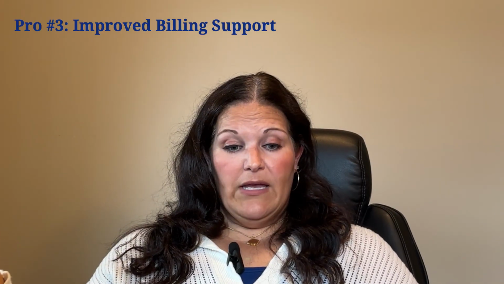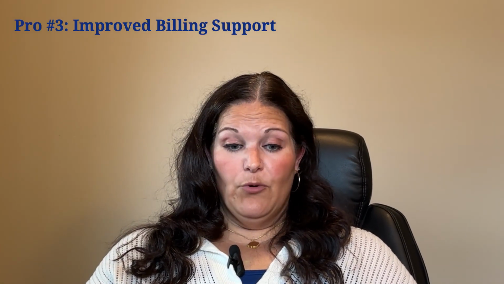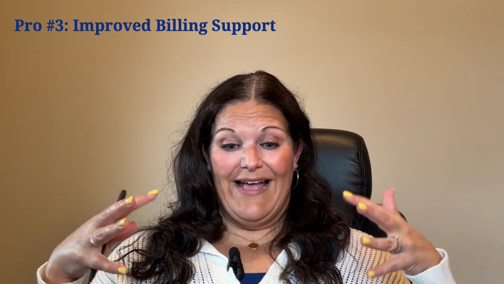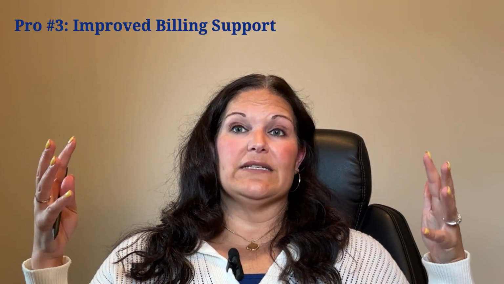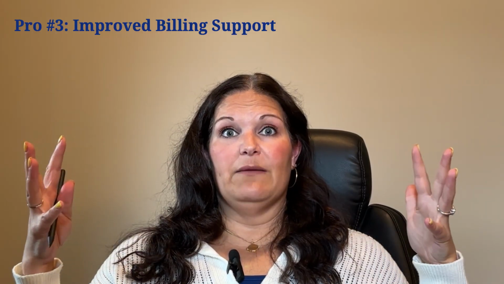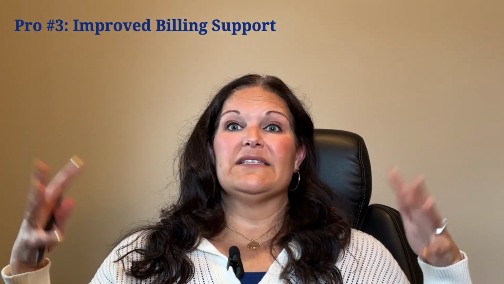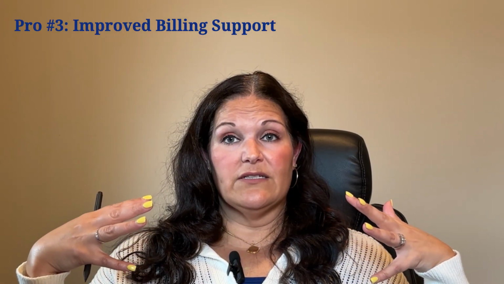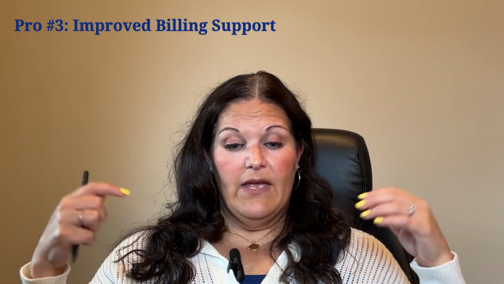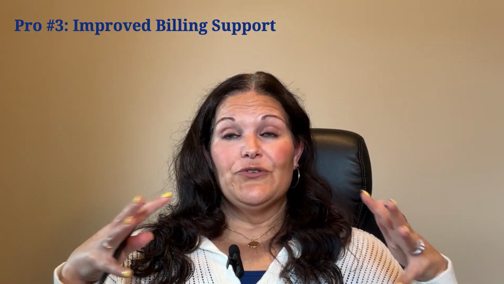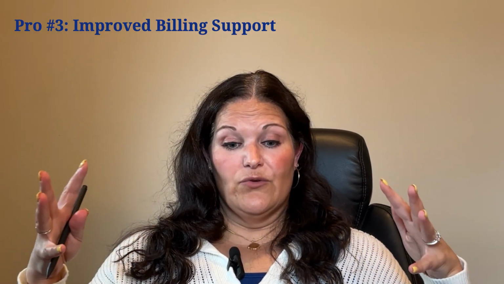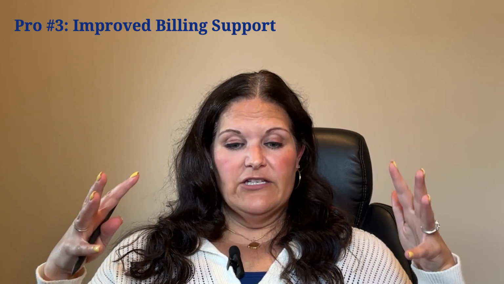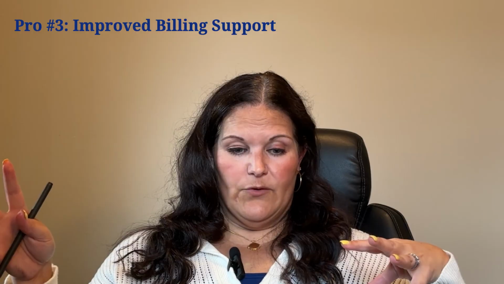Pro number 3, they have improved billing support, right? They can help ensure that required documentation elements are included. Maybe it's a time-based CPT code and they make sure that that gets added. Maybe it's telehealth and you have to have the disclosure that you got the permission from the patient to conduct it via telehealth, things like that. The medical necessity issues that can happen with denials, those can be avoided because of using templates. And your compliance checkpoints are not forgotten, okay?